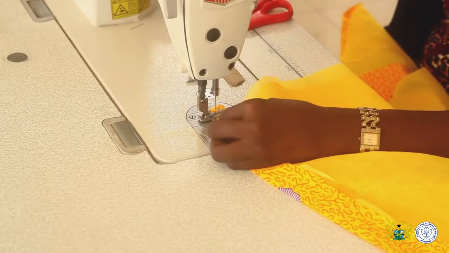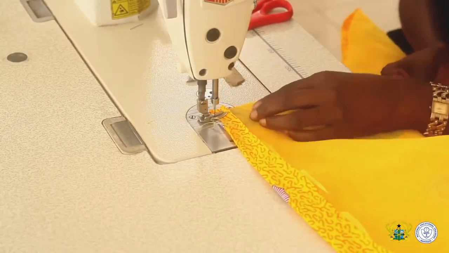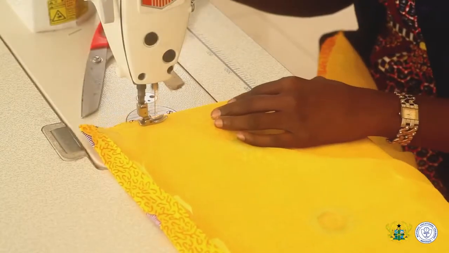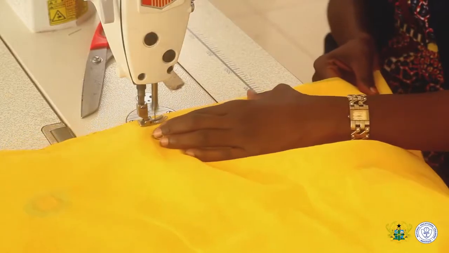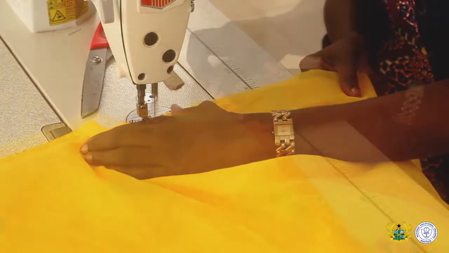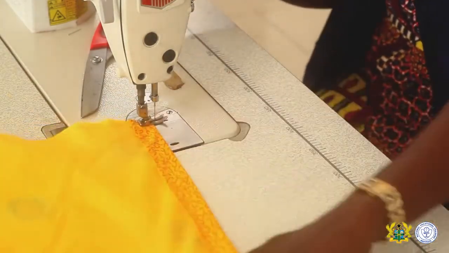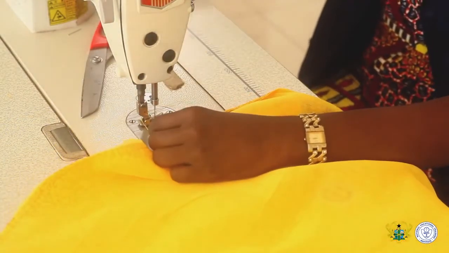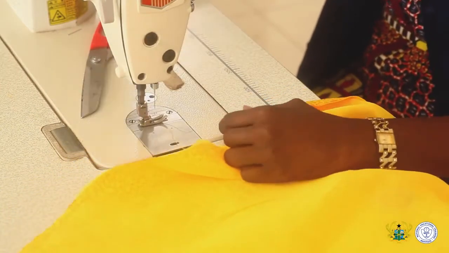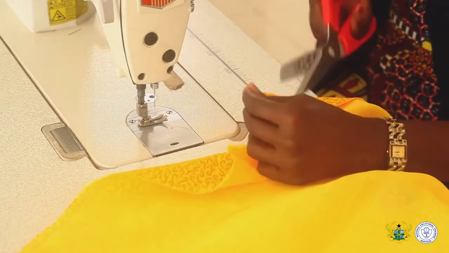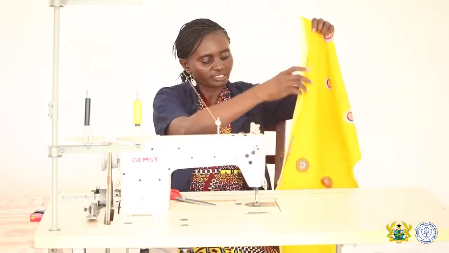Now we are going to stitch the sides, that is the length also together. After stitching one side, we are going to stitch the other.